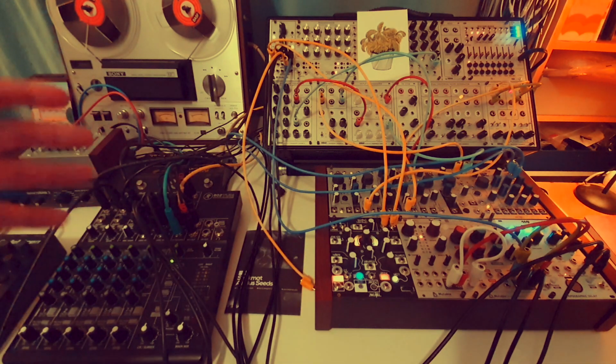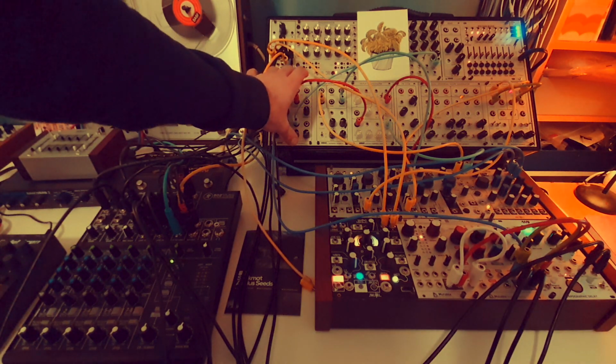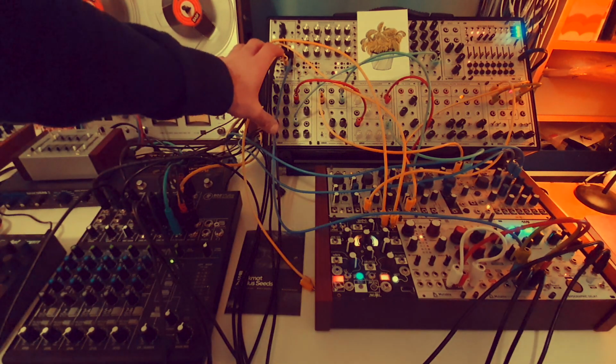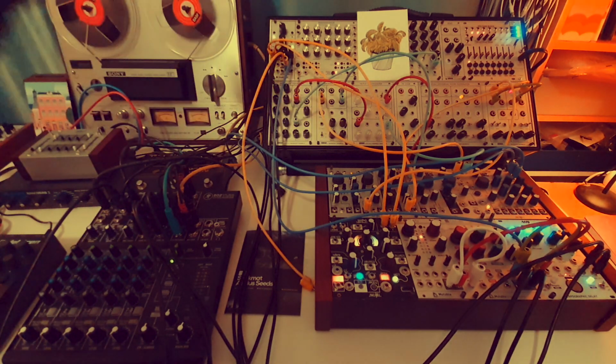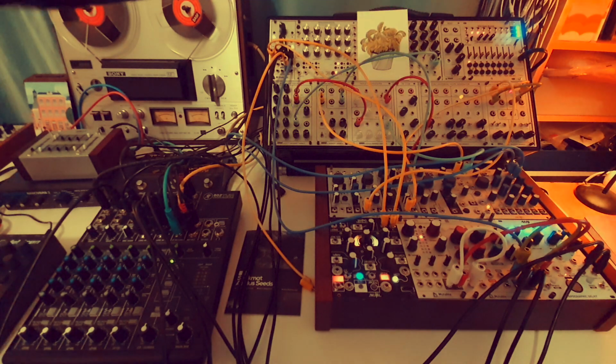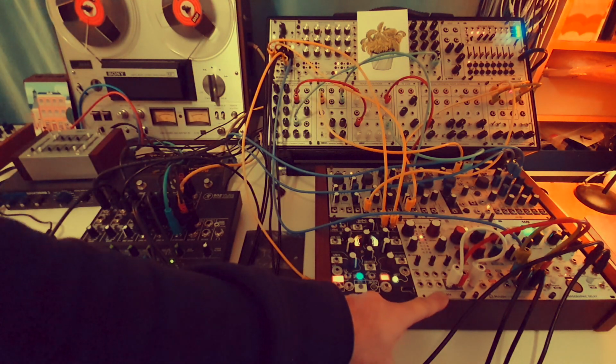Anyway, just to move forward, this is one of these patches that I would call Serge and Friends, because I'm going to be using the Serge system from Random Source here, and the friends will be the Benjolin and Plaits.